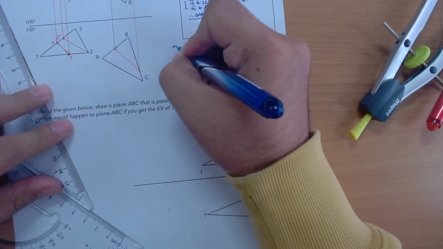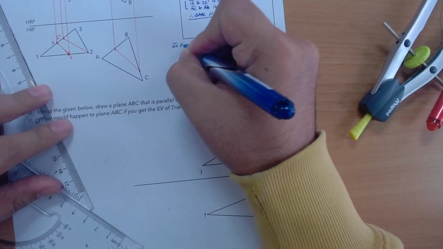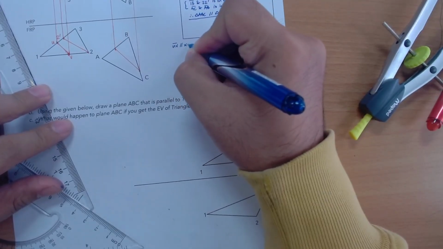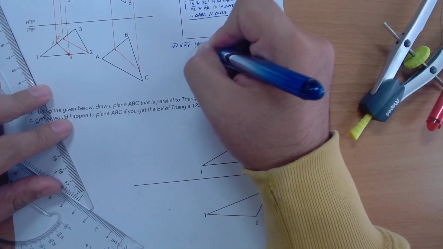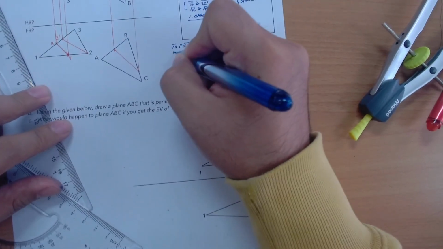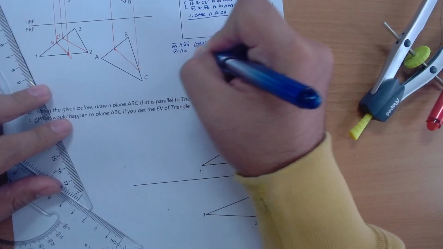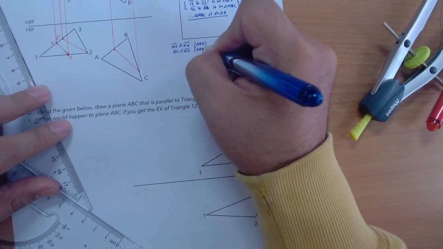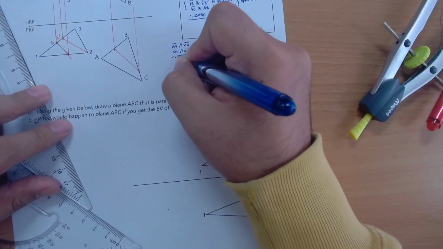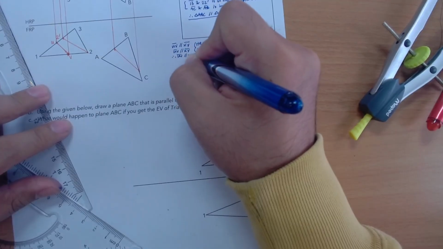Parang UV is parallel to XY in HRP. And also UV is parallel to XY in FRP. And therefore, they are truly parallel to one another.